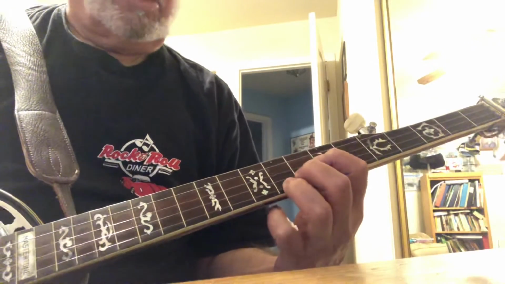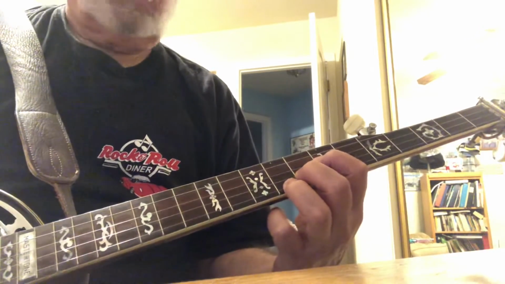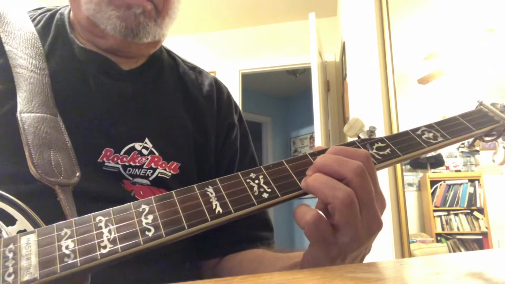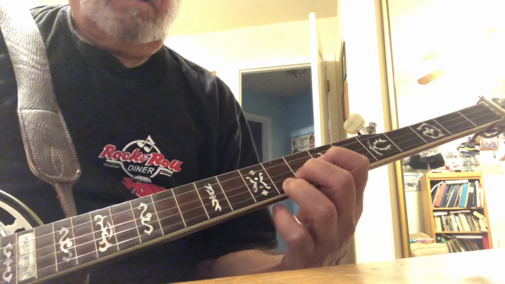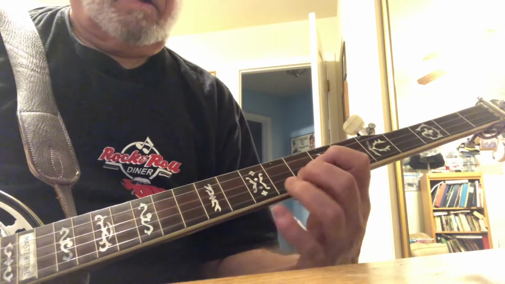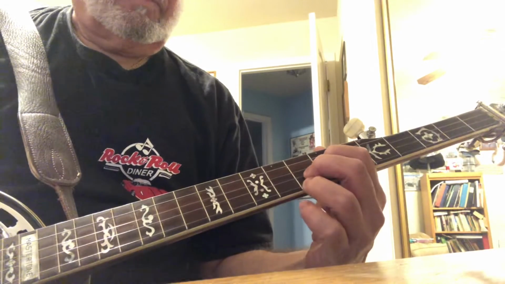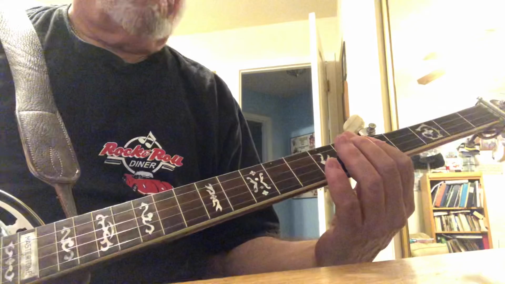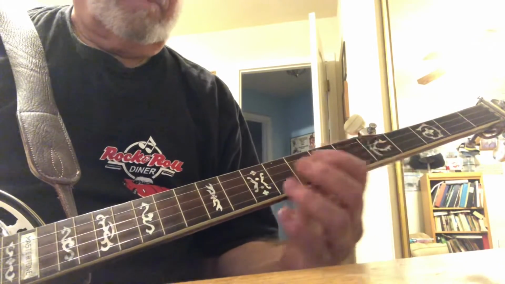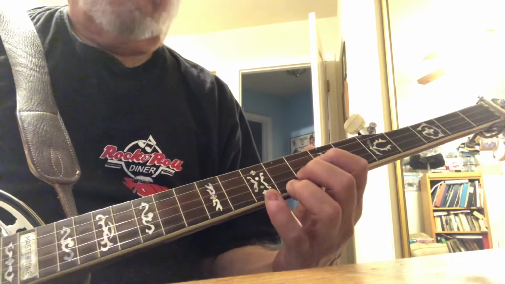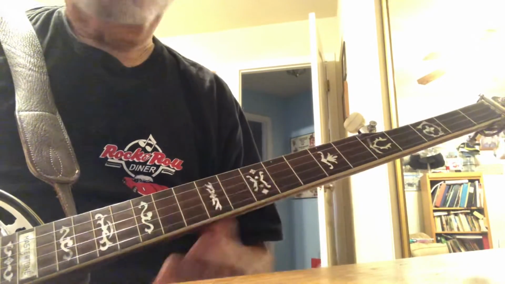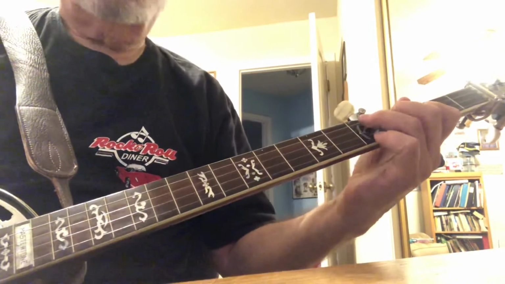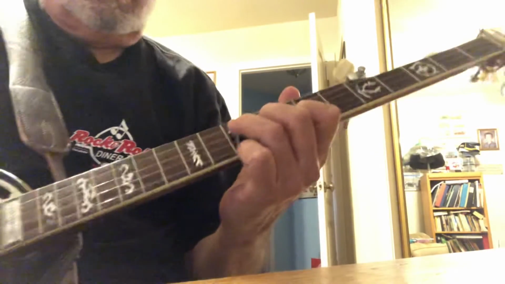So if we want to turn this G major into a G minor, we simply flat it, drop it 1 fret. Major, minor. Now, in the bar, we dropped or flatted string 2. In the D shape, we dropped or flatted string 1. So in the F shape, what string do you suppose we're going to drop? Right, it's going to be string 2.